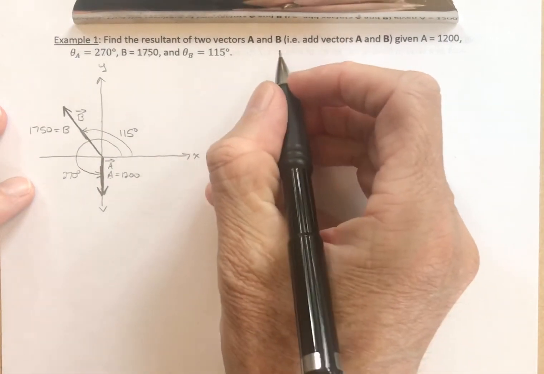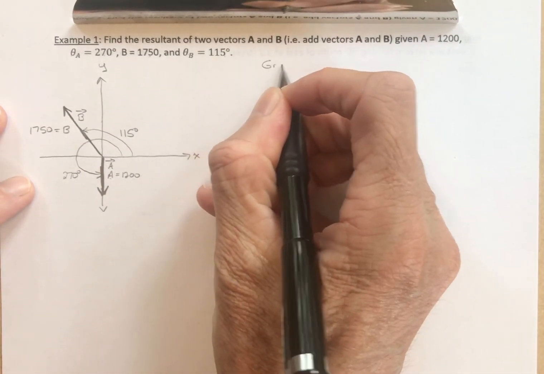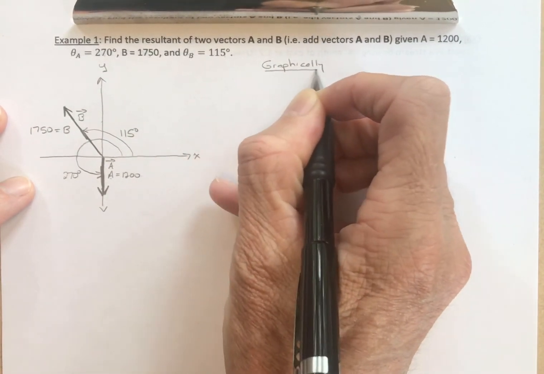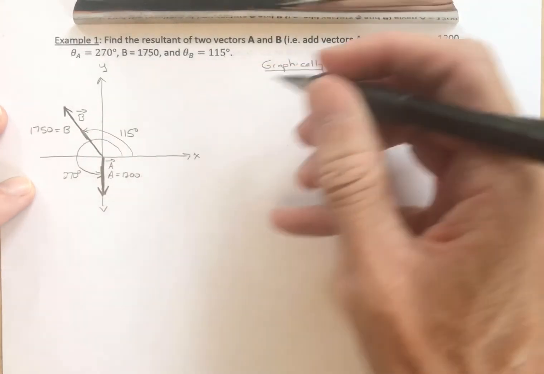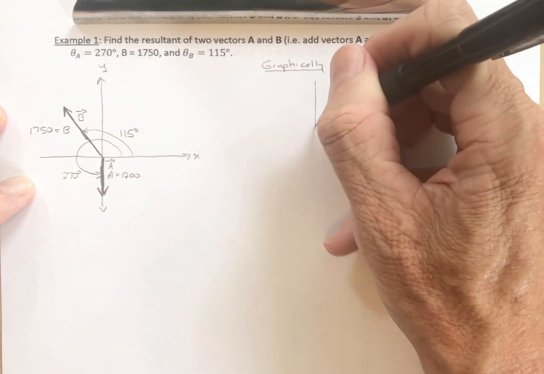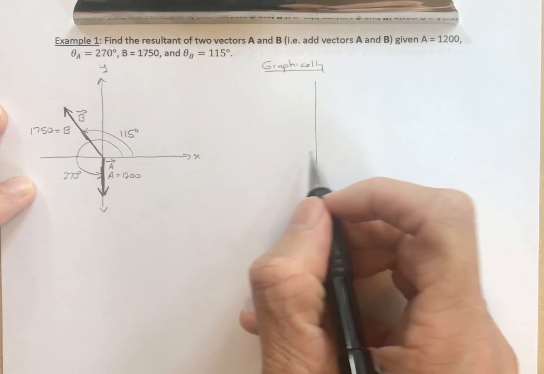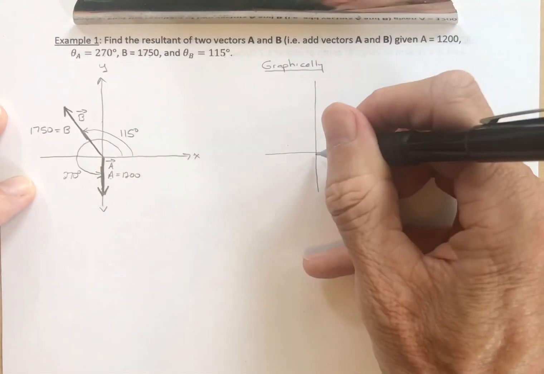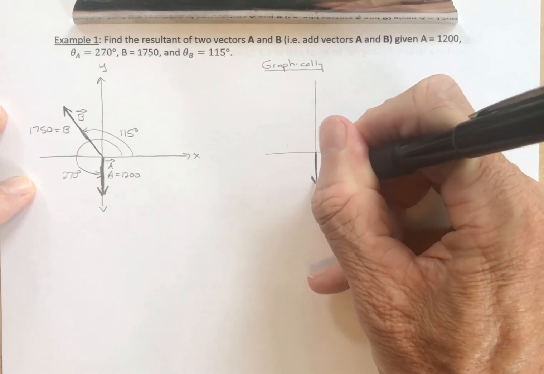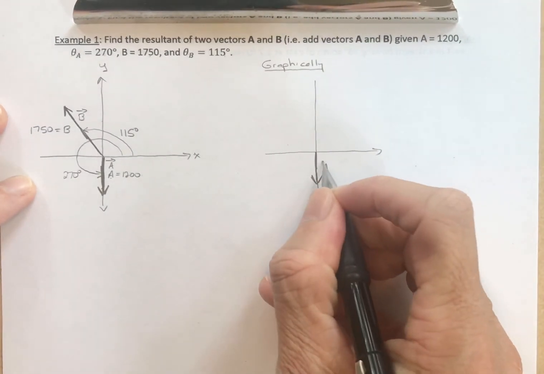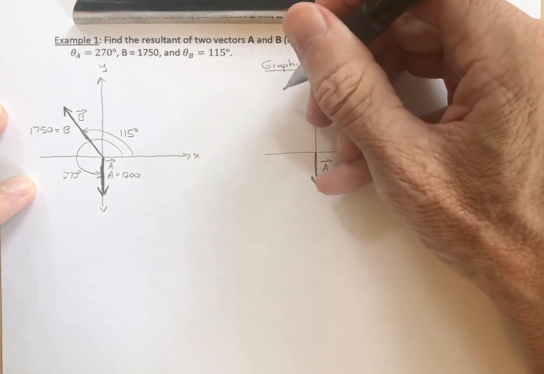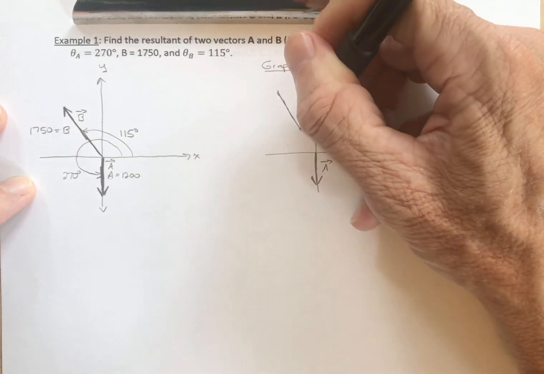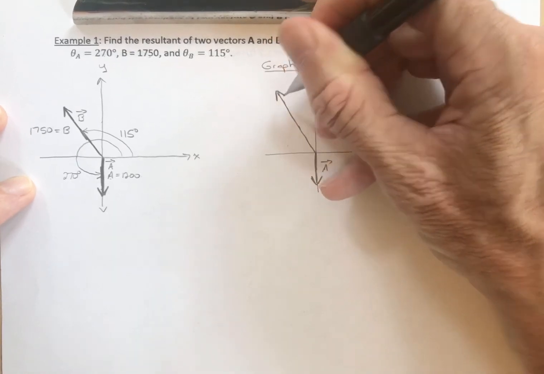Now, out of curiosity, let's take a look at adding these two graphically. I'm going to redraw what's going on here, but I'm going to be a little bit simpler with it. So here is vector A, and here is vector B.